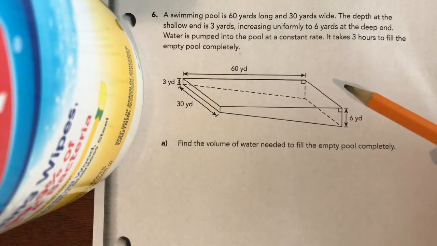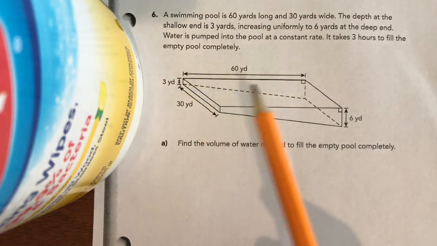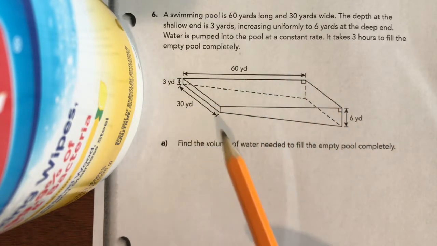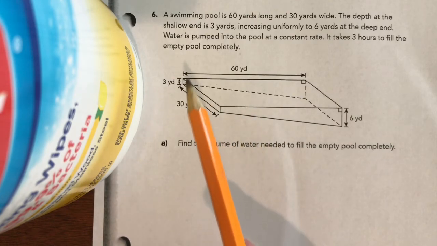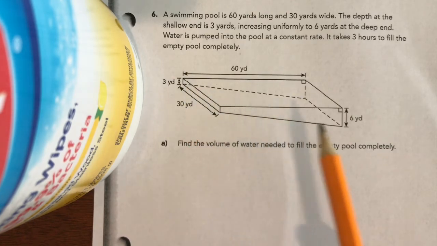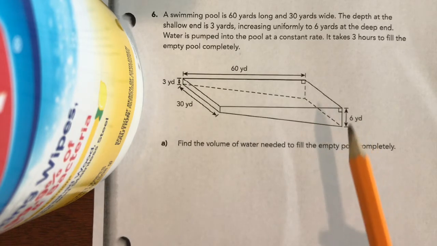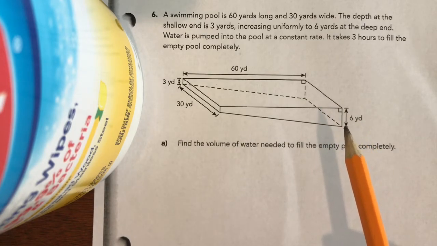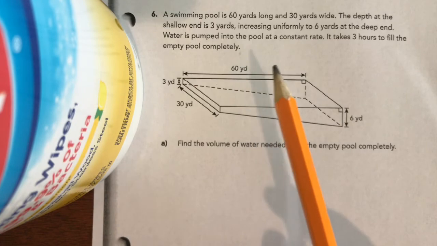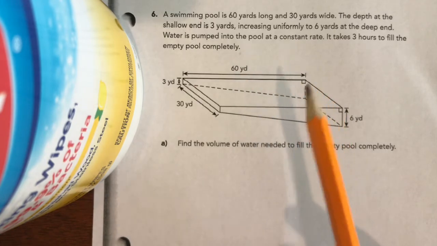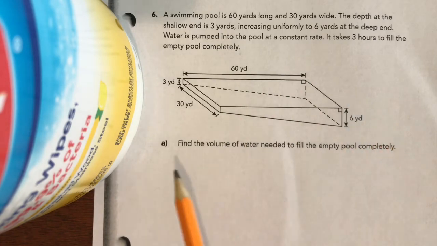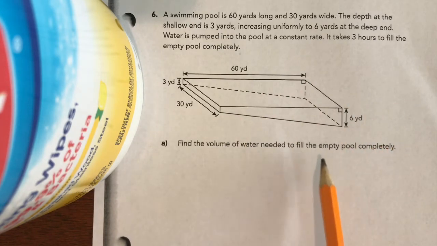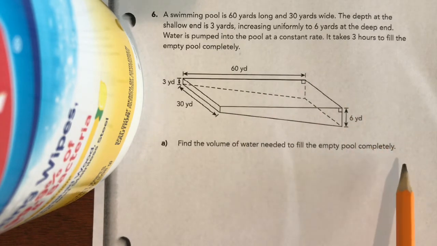A swimming pool is 60 yards long and 30 yards wide. The depth at the shallow end is 3 yards, increasing uniformly to 6 yards at the deep end. Water is pumped into the pool at a constant rate. It takes 3 hours to fill the pool completely. Find the volume of water needed to fill the empty pool completely.